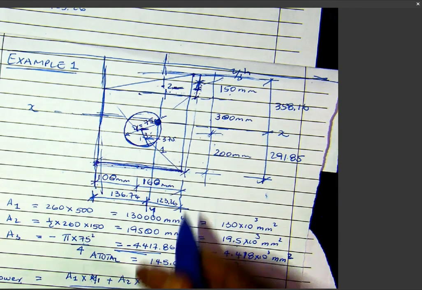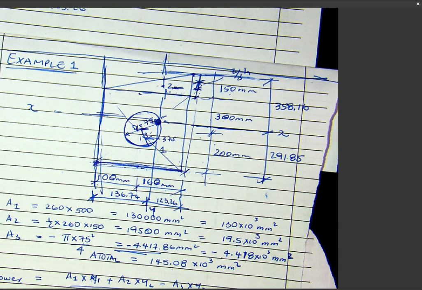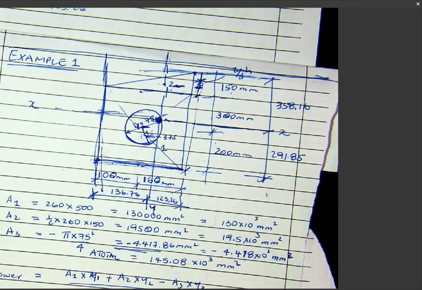That's the most important area. But I will explain to you why the centroid is important. Why do we need to know the centroid? More especially when you are calculating the bending stresses. It's very important. I hope you enjoyed today's video, guys.